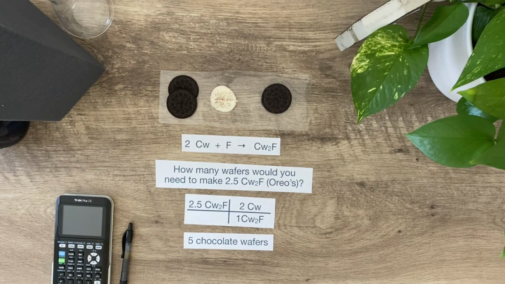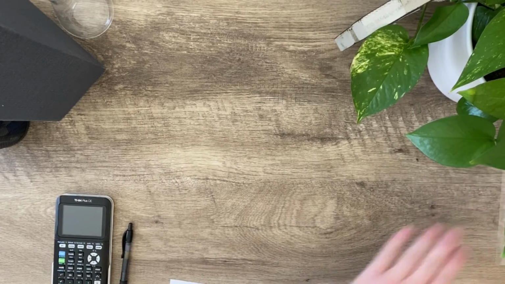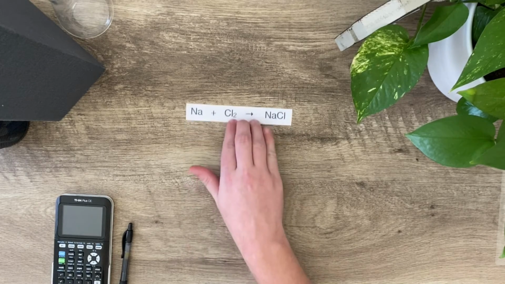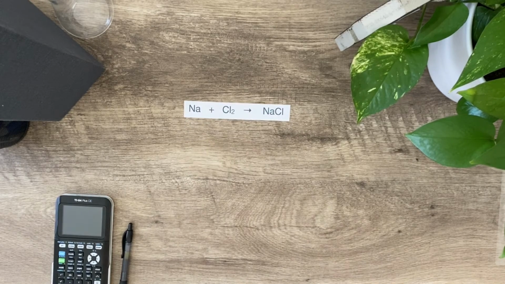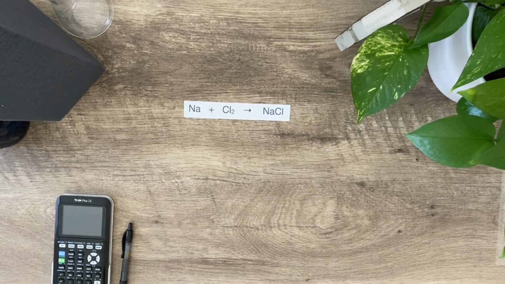Let's look at a real life example though. So let's get rid of our Oreos for a second. Shift them over here. And let's look at a common reaction that produces table salt. In this case, I'm reacting sodium metal with chlorine gas to produce sodium chloride, table salt. Now, quickly, there should be red flags flaring in your brain right now because there is something wrong with that chemical reaction. It is violating the law of conservation of mass, meaning it's not balanced.